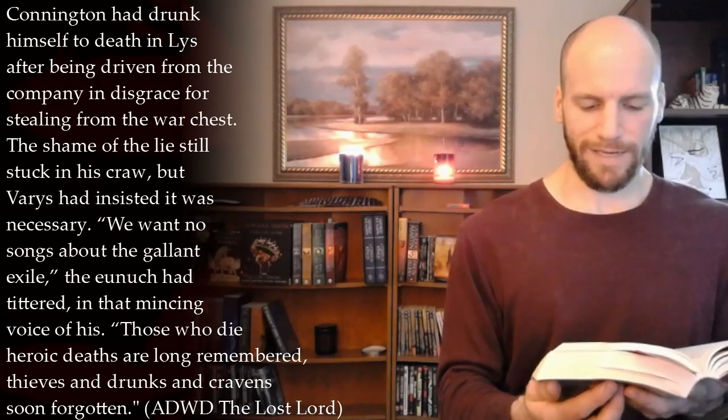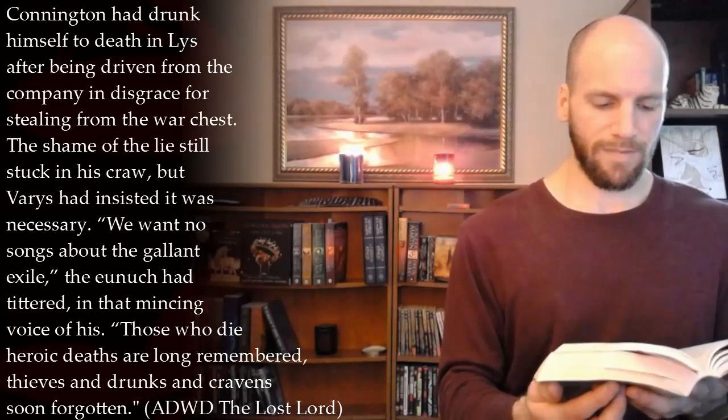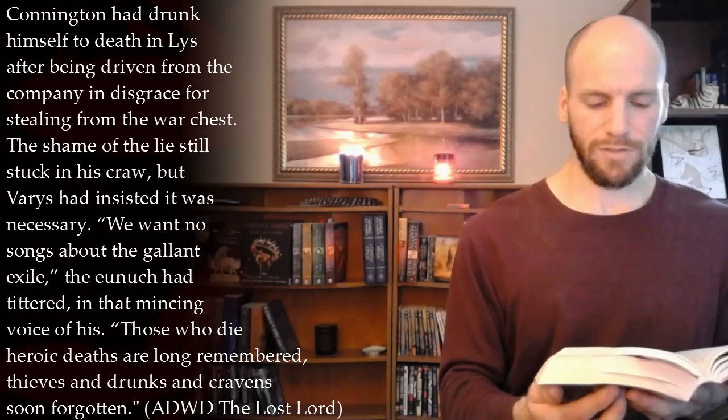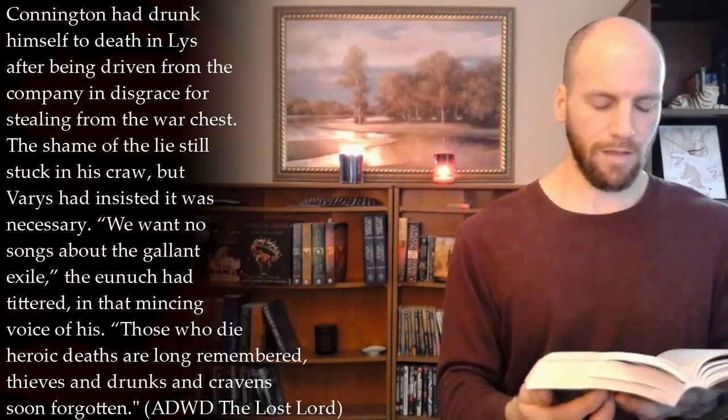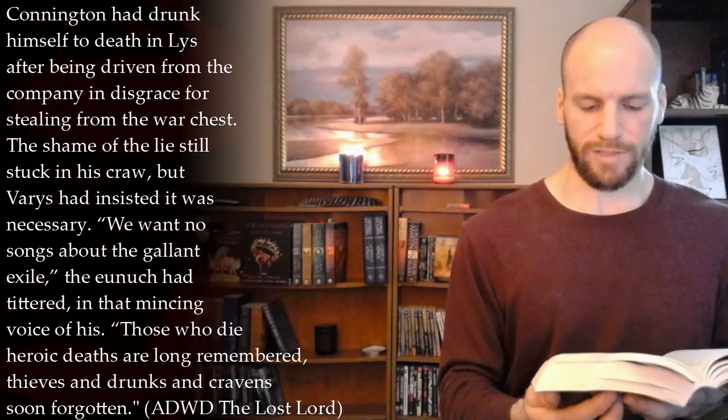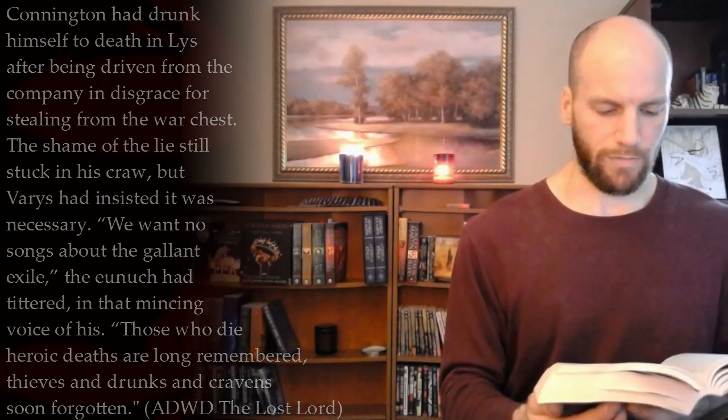"Those who die heroic deaths are long remembered, thieves and drunks and cravens soon forgotten." What does a eunuch know of a man's honor? Griff had gone along with the spider's scheme for the boy's sake, but that did not mean he liked it any better. "Let me live long enough to see the boy sit the Iron Throne, and Varys will pay for that slight and so much more. Then we'll see who's soon forgotten."